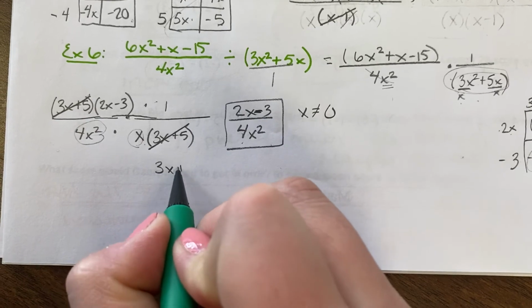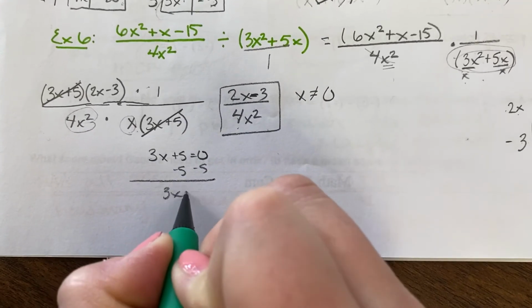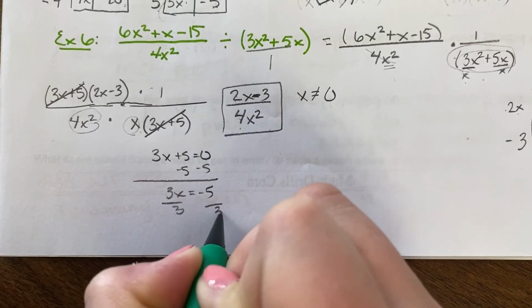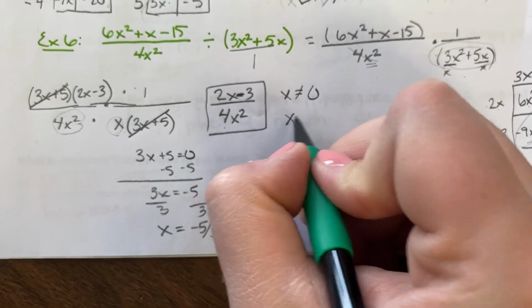But what if I do 3x plus 5? Subtract the 5. Divide by 3. Negative 5/3. So that's also in the restricted domain.